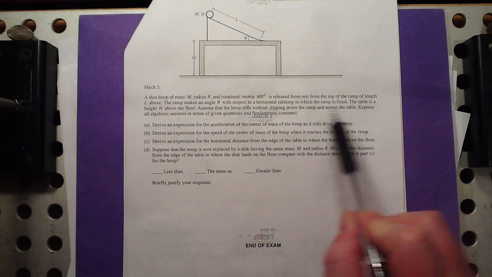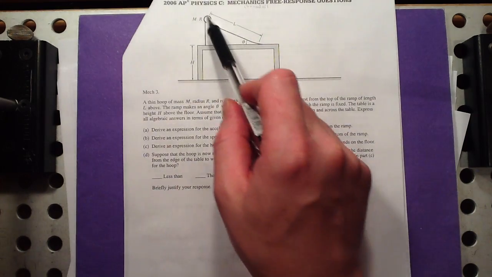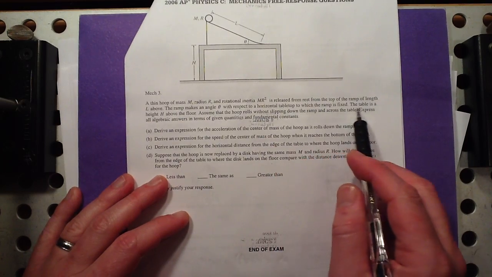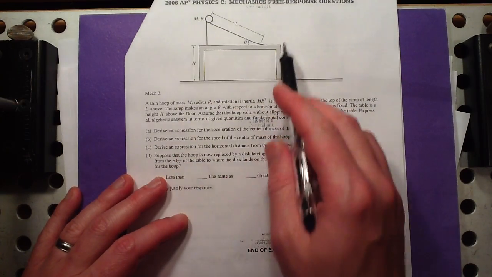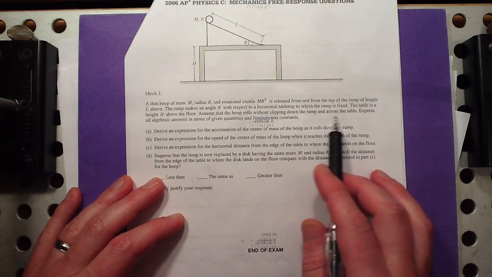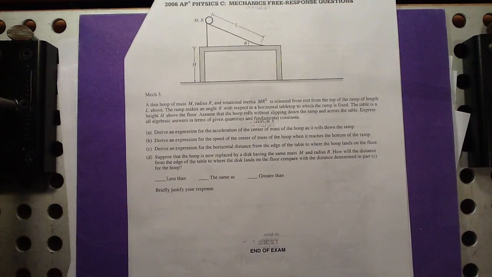It's released from rest at the top of the ramp, a distance L here. And the table is height h above the floor. Assume that the hoop rolls without slipping down the ramp and across the table. Express all algebraic answers in terms of given quantities and fundamental constants.